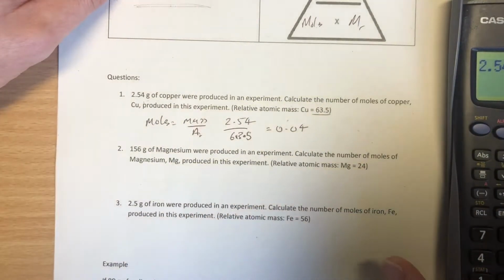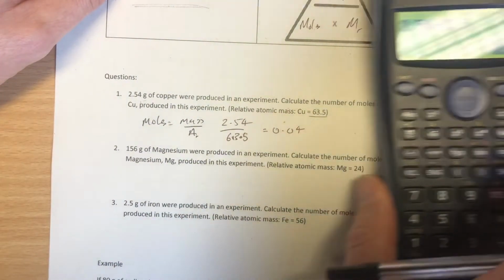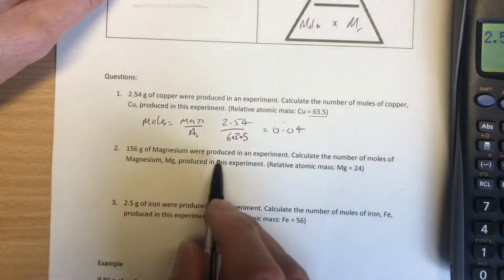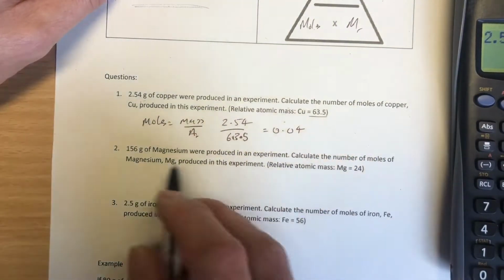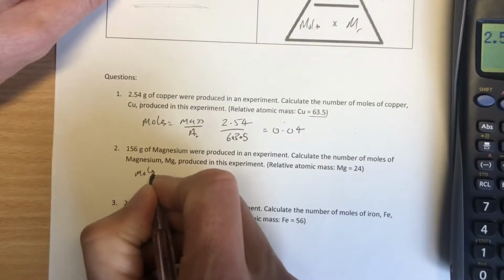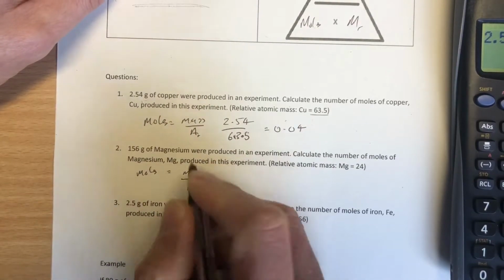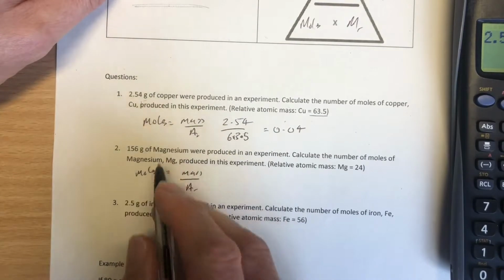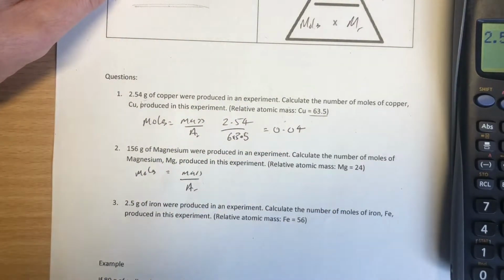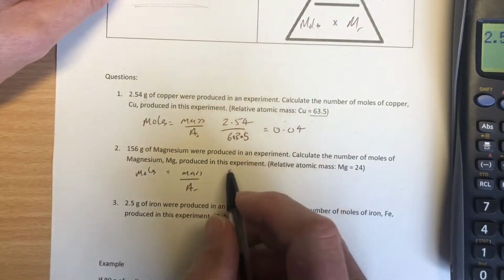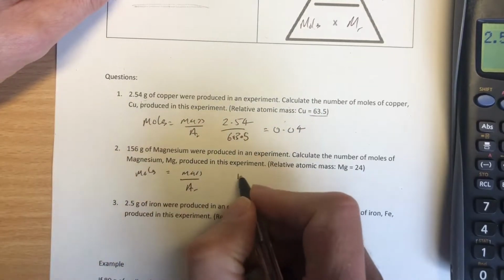I'll do one more of these. These are hopefully quite straightforward. 156 grams of magnesium, how many moles? So moles equals mass divided by atomic mass, and always get in the habit of writing out the formula. The more you write out in these questions, you just drill yourself into doing it properly, and it also just gets stuck in your head, so you'll never forget it.